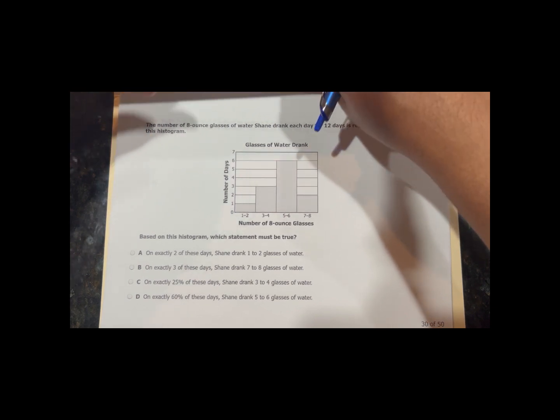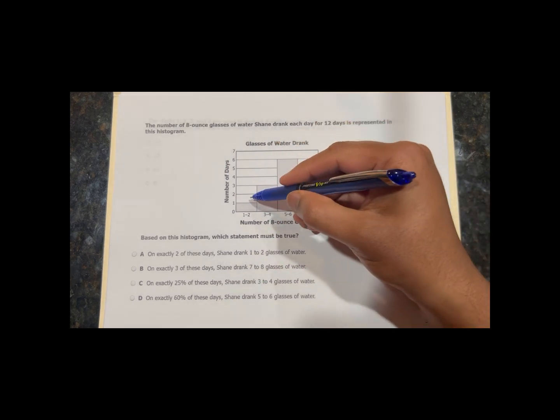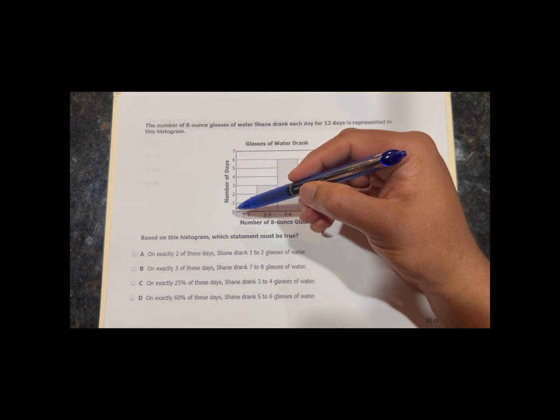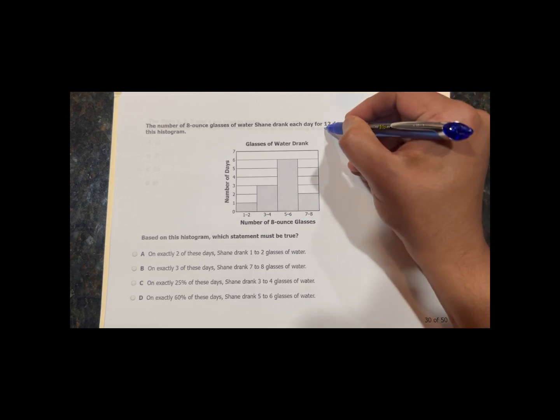Now let's just get rid of these papers. Easier. There you go. The number of 8-ounce glasses of water Shane drank each day for 12 days is represented by a histogram. Okay, so this is the number of days. It's 12 days. Based on this histogram, which statement must be true?